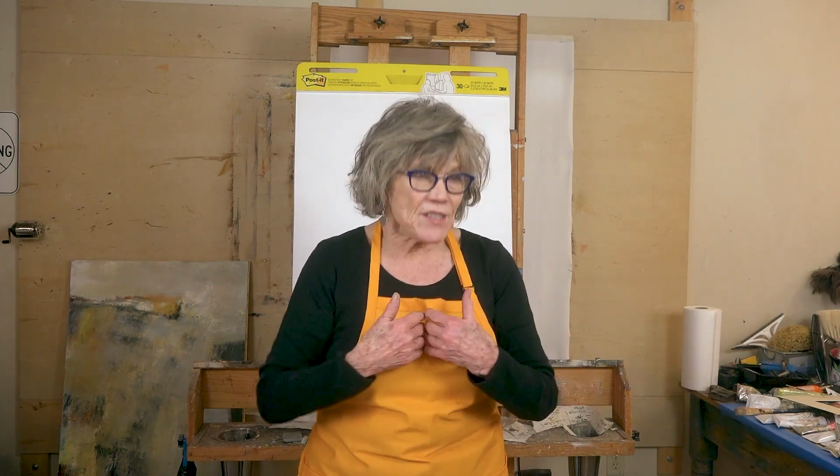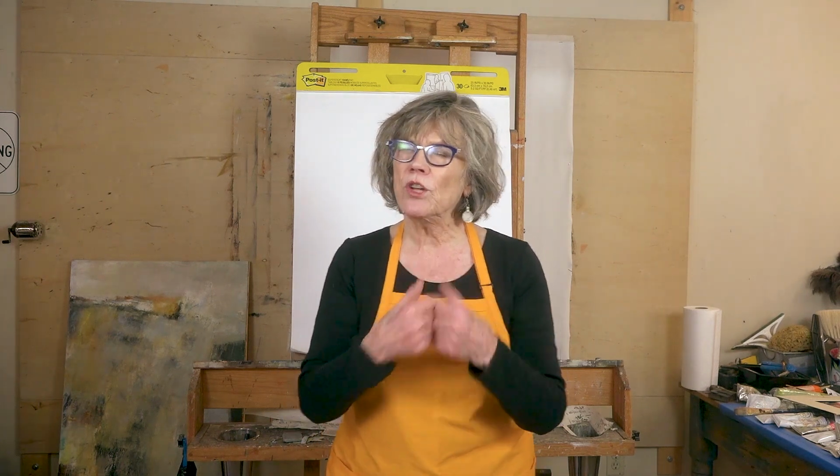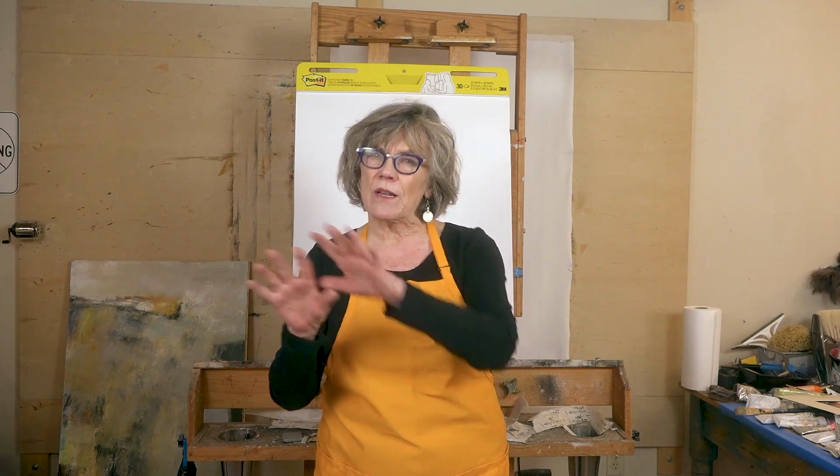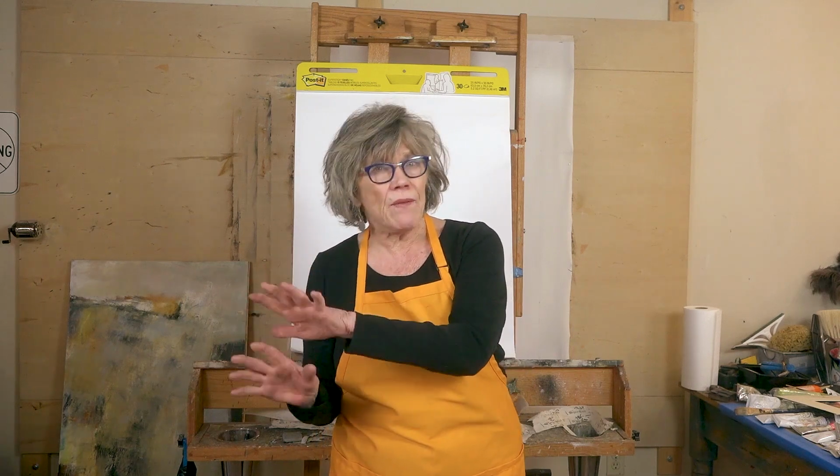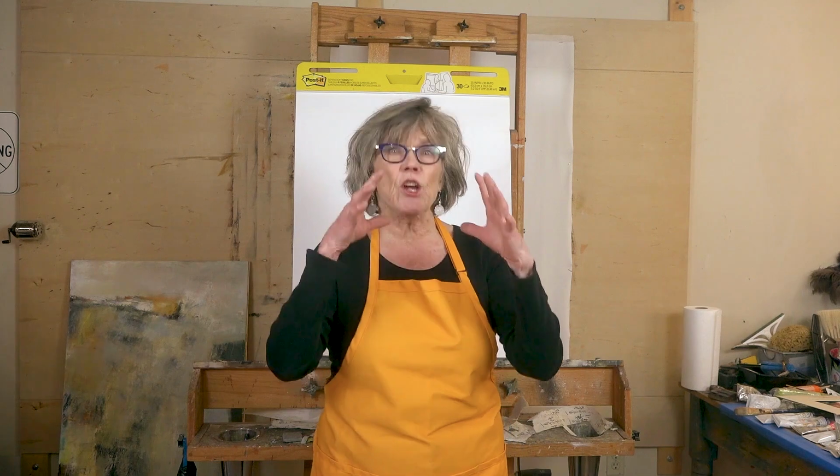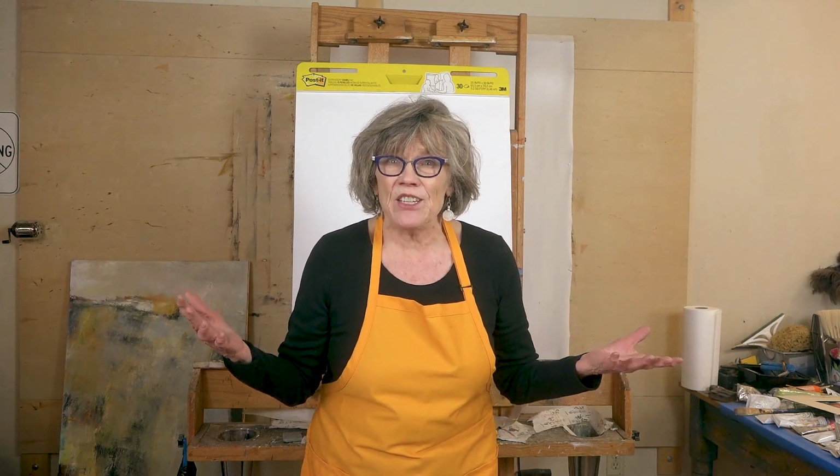Now, negative shapes are just as important as positive shapes because they support what you want to say. They're supporting this coffee cup. So remember that when you look at your shapes, always look at what's around them, because what's around them is going to give definition to your positive shape. And it's fun to know this.